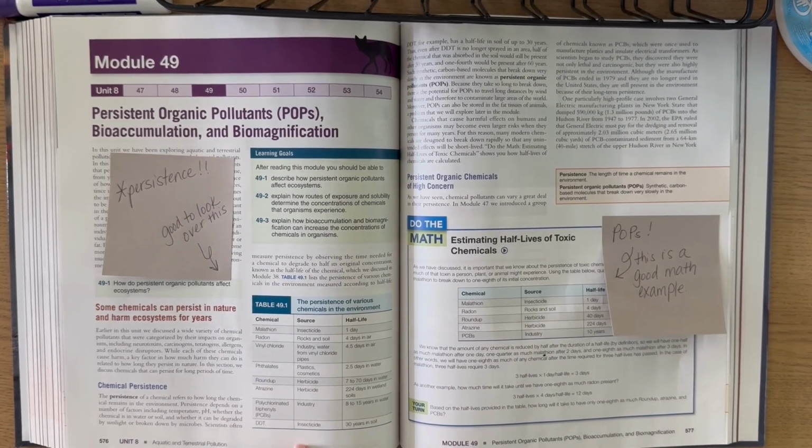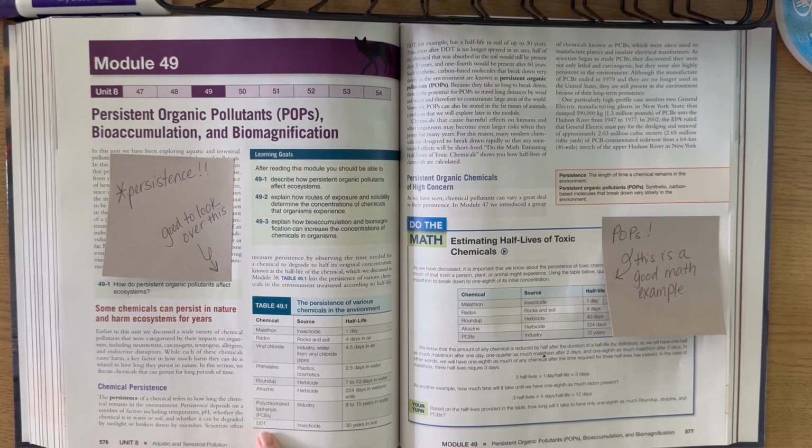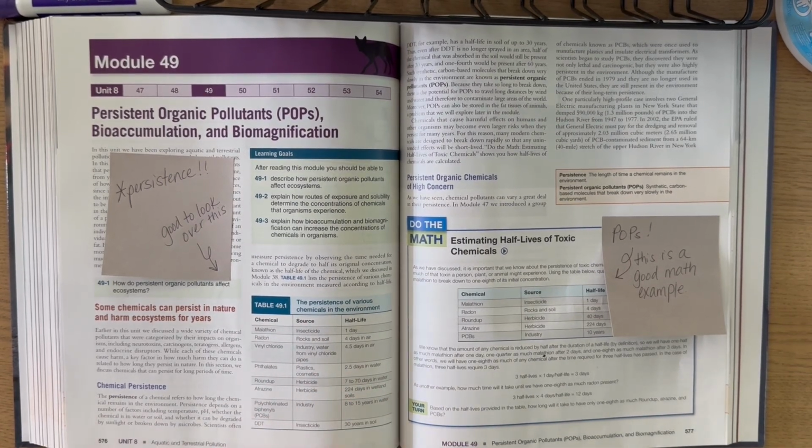You do not need to memorize it, but you should be familiar with some of these and know what these things do and how long their half-life is. When we're talking about persistence, just like we do with radioactive waste, when we talk about half-life, we do the same thing with these chemicals.